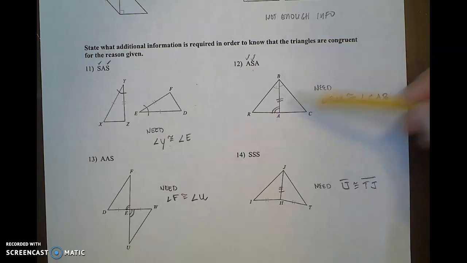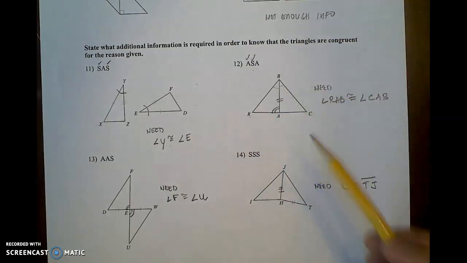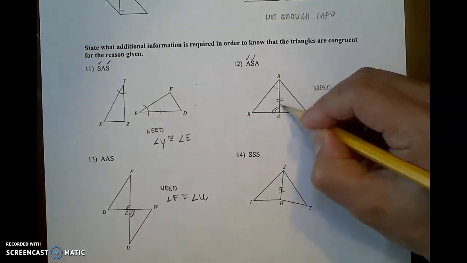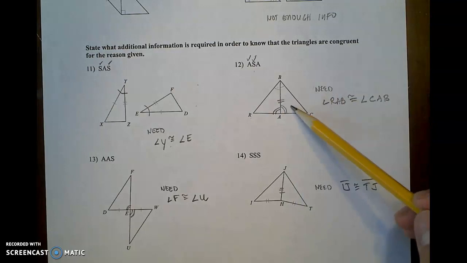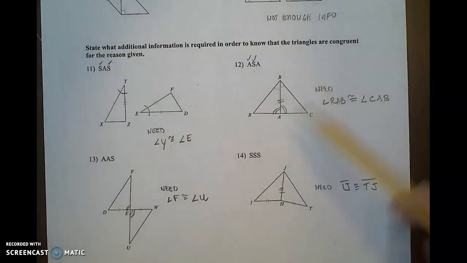Okay, so this angle is angle RAB, R to A to B, and that needs to be congruent with this angle right here. And looking at the other triangle, angle, side, angle, this is the angle we need from that triangle, and that's angle CAB.